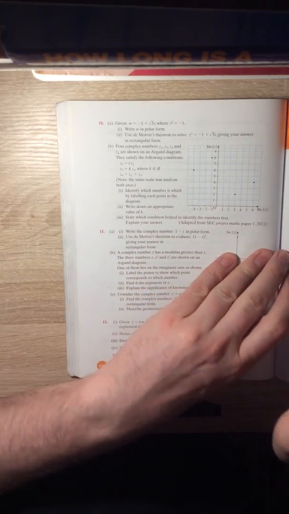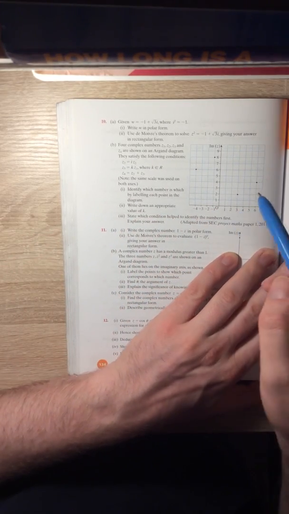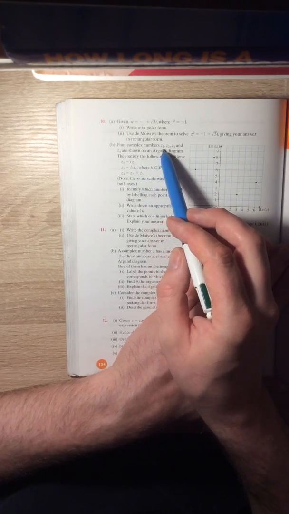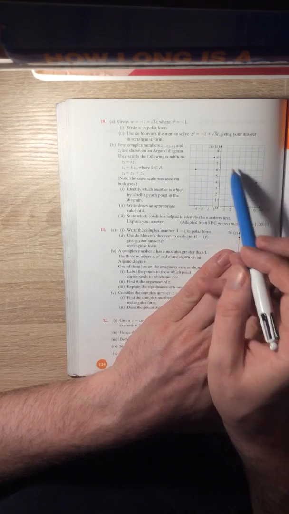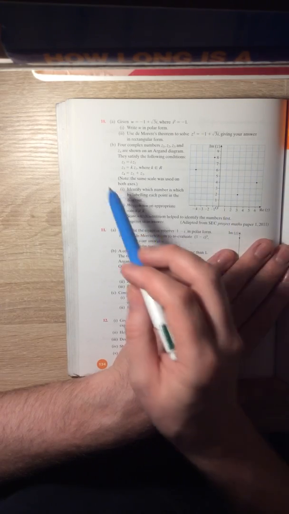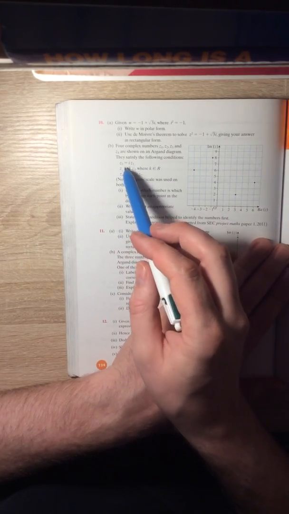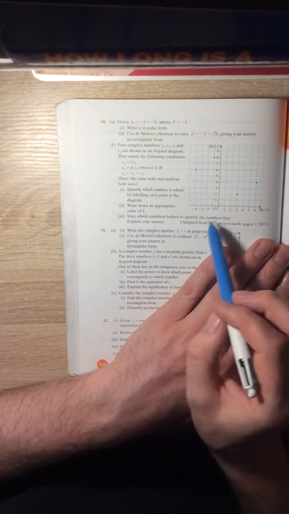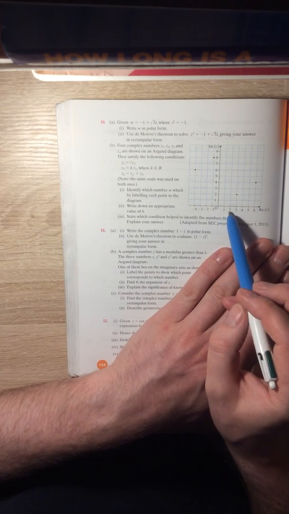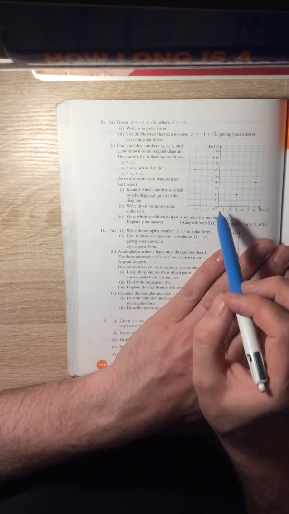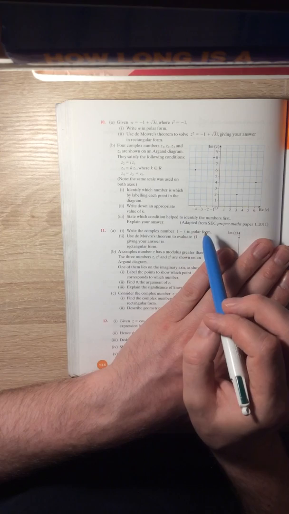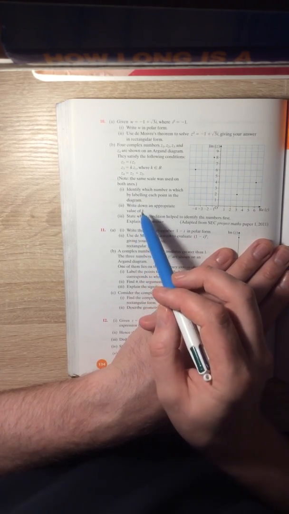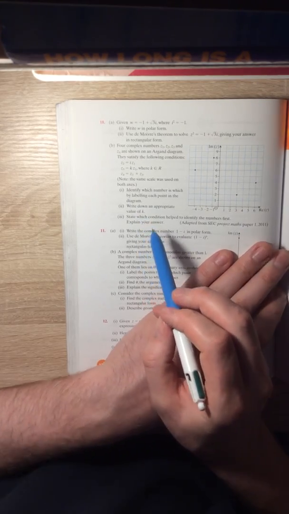So question 10b, these are all to do with the geometric interpretation of complex numbers. We've got four complex numbers, z1, z2, z3, z4. We don't know which one's which. They satisfy these three conditions here, okay? And they say the same scale was used on both axes. In this question, they've actually given you 1, 2, 3, 4, 5. In the exam, they just gave you blank axes that they said were the same scale. Identify which number is which by labeling each point in the diagram. Write down an approximate value of k.